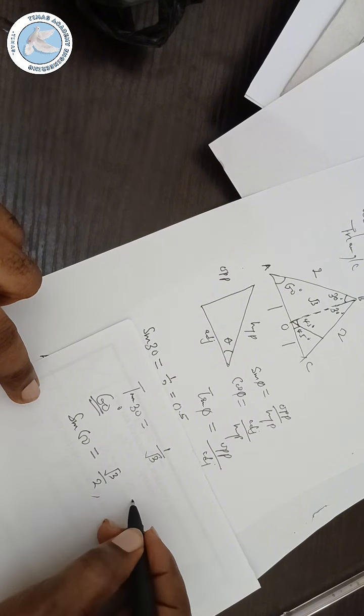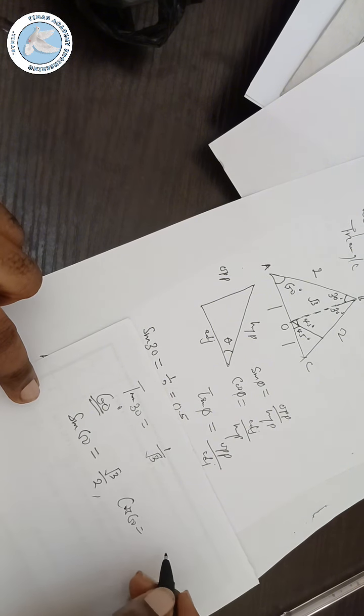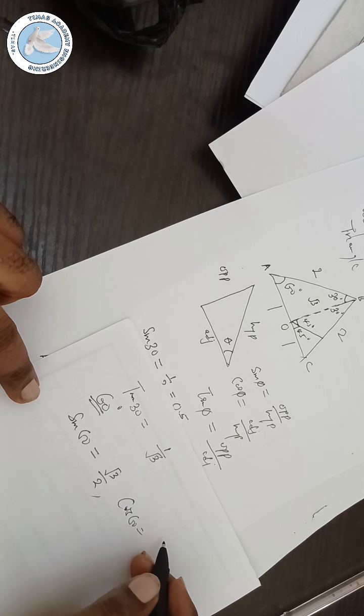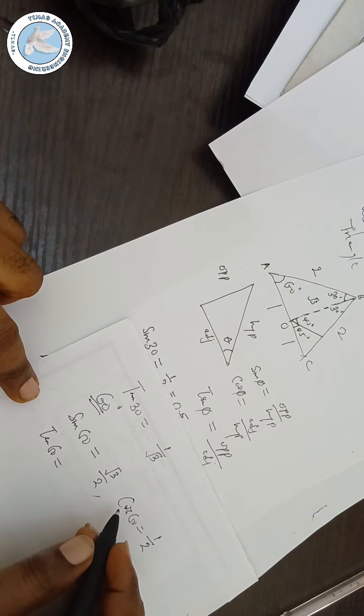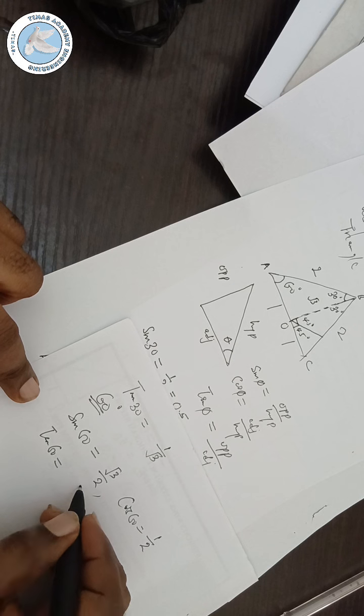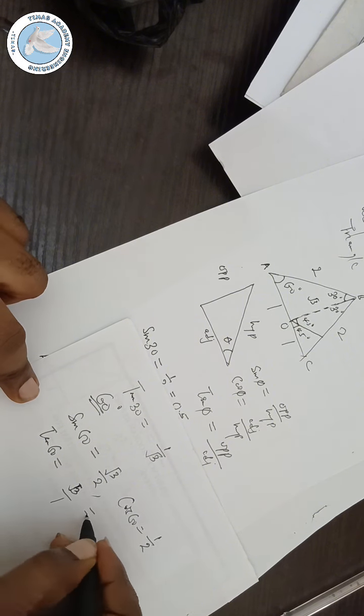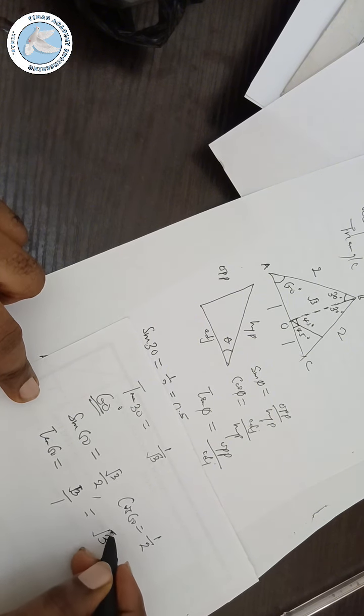We also have cos 60, which is adjacent divided by hypotenuse, and tan 60 is opposite divided by adjacent, which is square root of 3 divided by 1, so tan 60 is square root of 3.